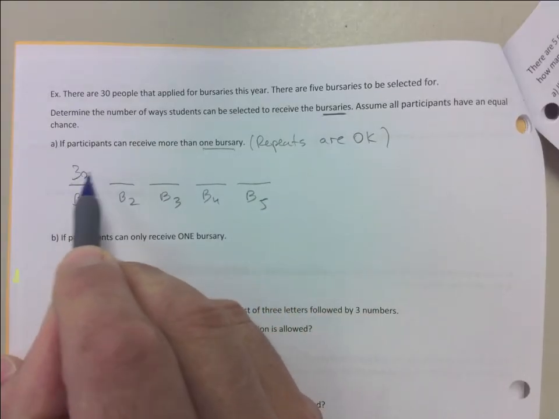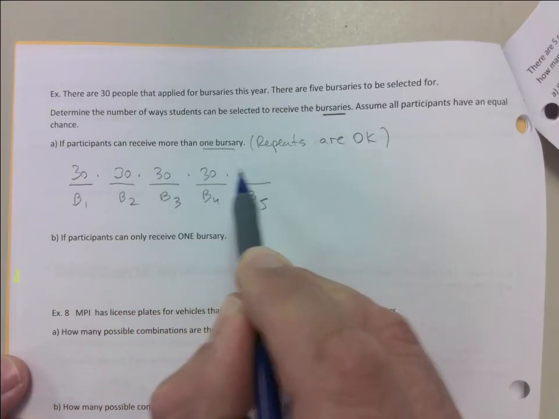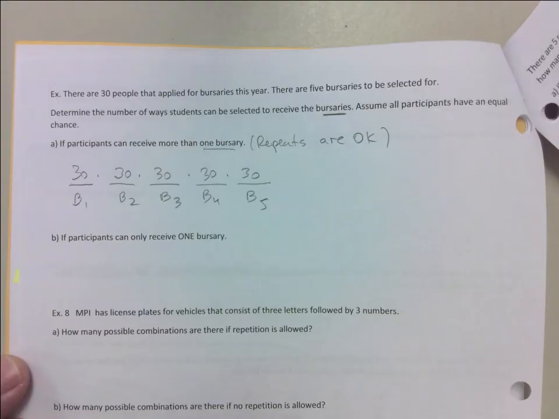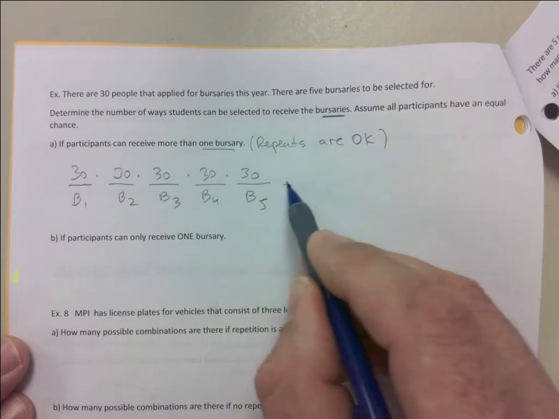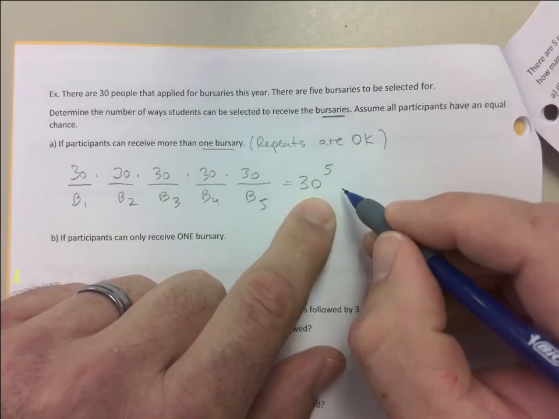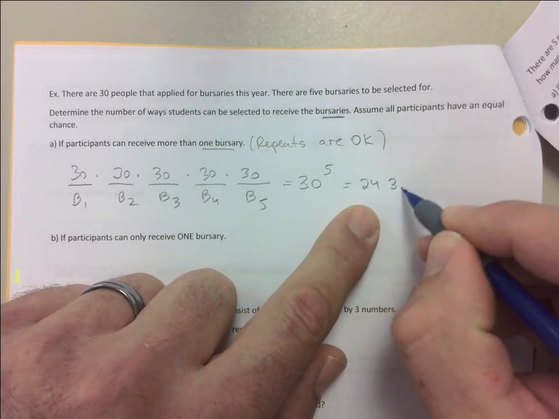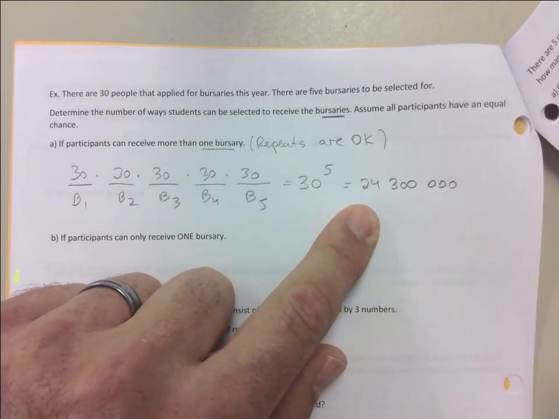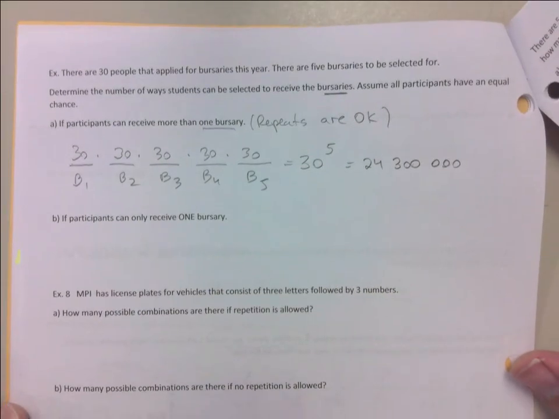And because we can have the same student receiving multiple, you just write it like that. Okay. So that would be 30 to the power of 5. Okay. And that would give you a big number, 24,300,000. And I really wish our calculator would have commas. It doesn't have commas because once you get to really big numbers, it gets kind of tricky.